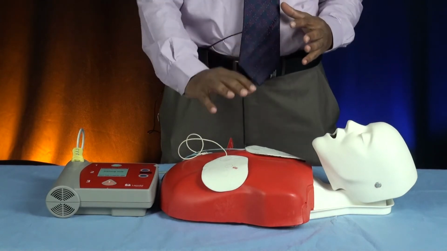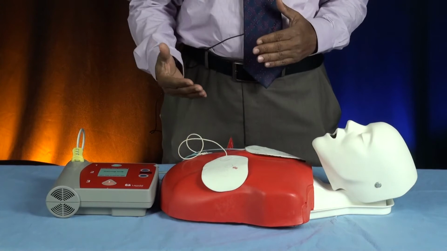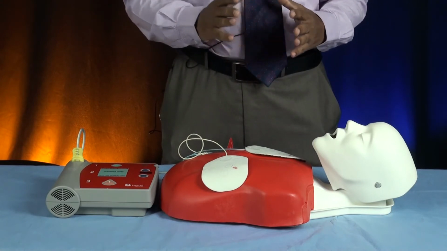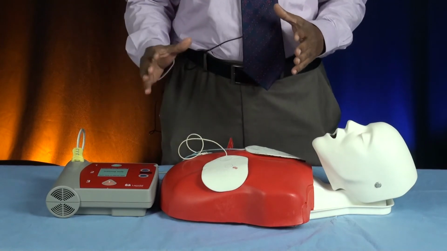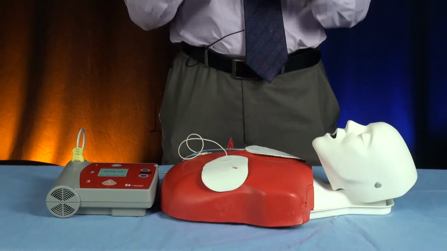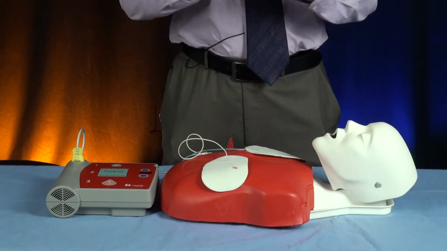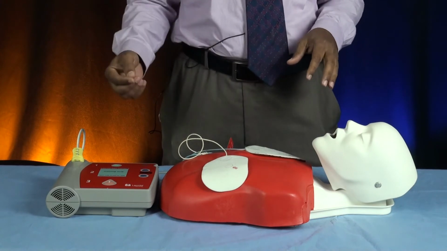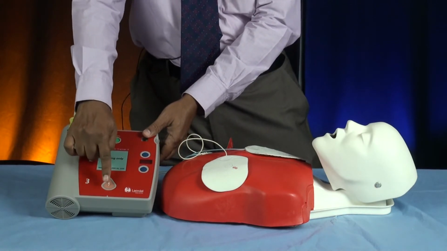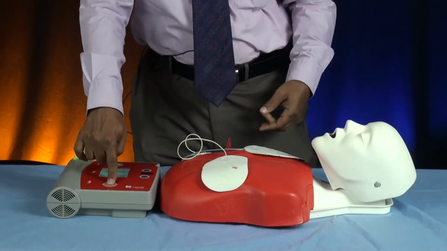Third step, you need to analyze the situation, whether the victim needs a shock or not. The machine itself will give you a message after analysis. If the message from the machine tells you to deliver shock, or shock advised, you should clear the victim by saying, I am clear, you are clear, we are clear, and then shock the victim by pressing this button. After the machine becomes ready, it will light up, and you press it to shock.